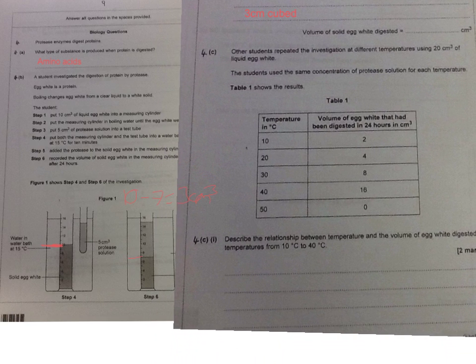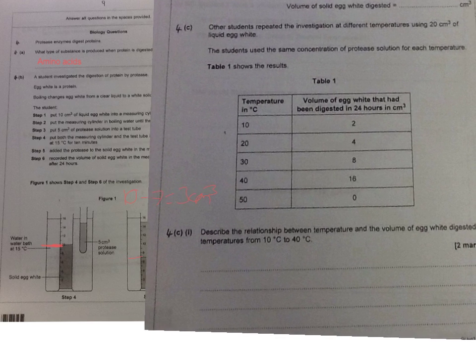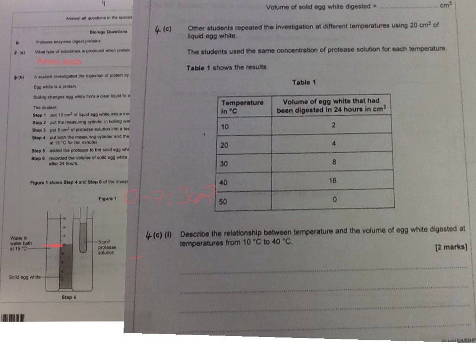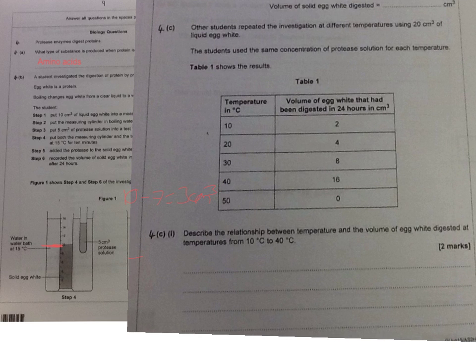Okay, so if we move on, 4C part 1: describe the relationship between temperature and the volume of egg white digested at temperatures from 10 degrees Celsius to 40. So we are only looking specifically from this point here at 10 down to 40 here. Every time the temperature goes up by 10, so from 10 to 20, the volume doubles. Most people were able to spot that link there with the pattern. From 20 to 30, it goes from 4 to 8. 30 to 40, it goes from 8 to 16.